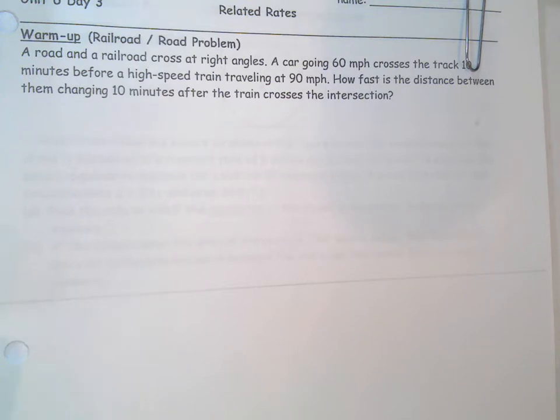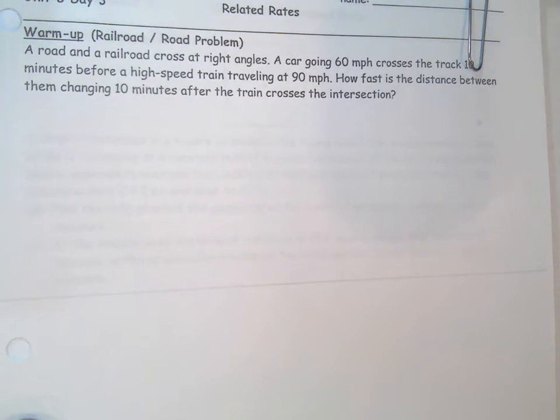How do you connect the rates that you know with the rate you need? But without the rates first, just first an equation that relates the variables, and then take the derivative implicitly and plug in the values you know to find the thing you need. So go ahead, try it, pause your video, try the problem.